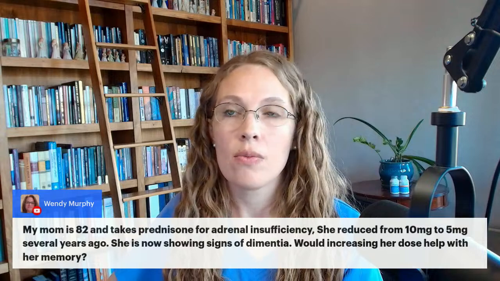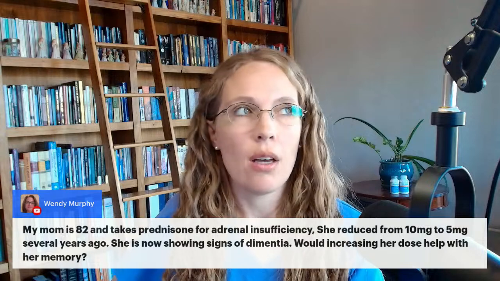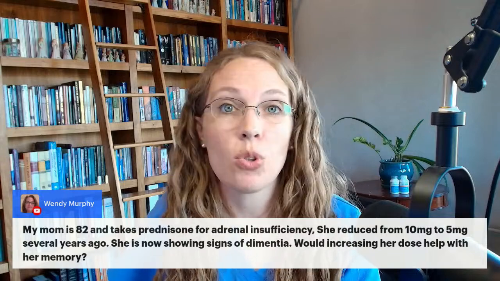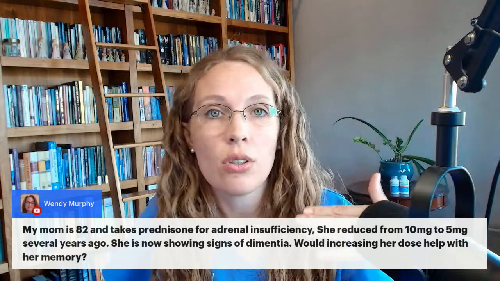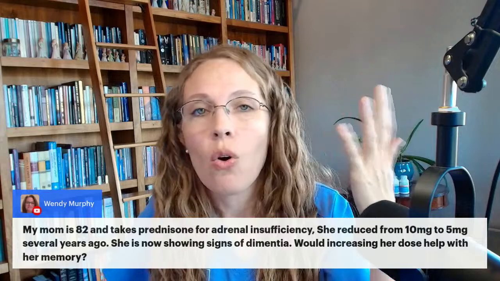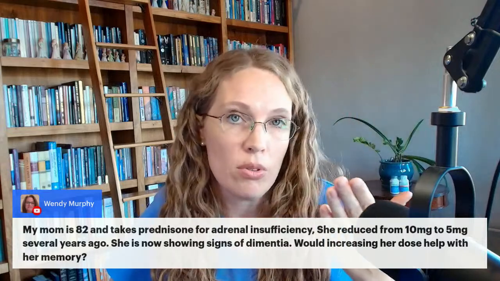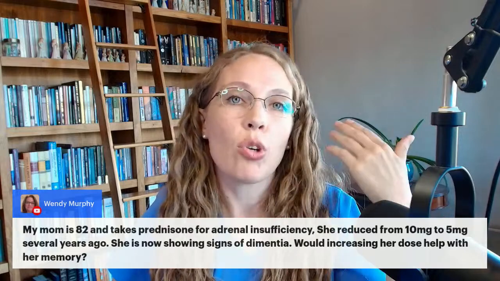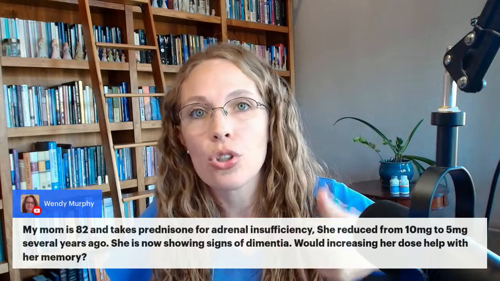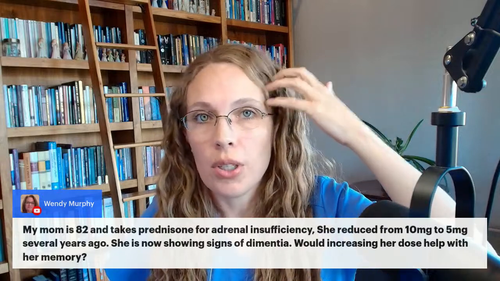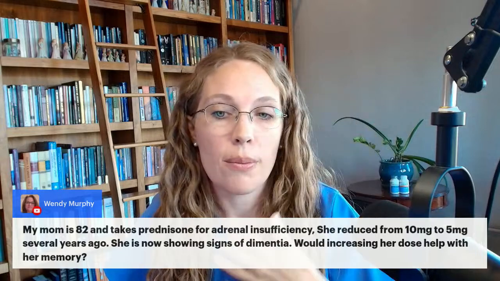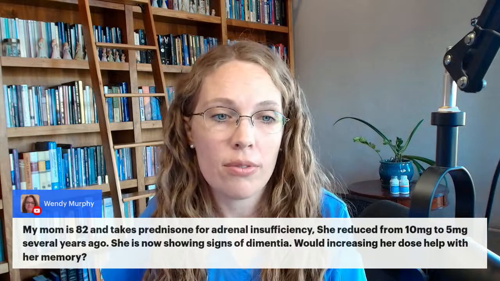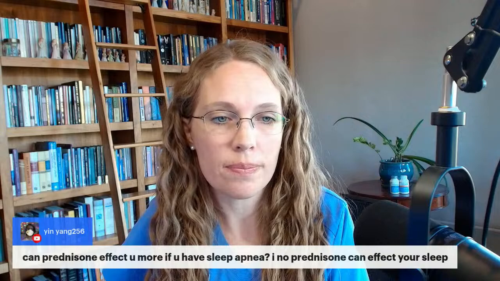I don't know if there's some reason, like, there are different kinds of dementia, and if that kind is being caused by some sort of inflammation, and when she goes down on dose, it's allowing it to get worse, or if the fact that she's 82 and people get age-related dementia at that age is the reason, I don't know. But the general principle is that the higher the dose, the worse the complications to your brain. So if it were my mother, I would not want her on 10 milligrams. I would keep it at 5 if it were my mom, but definitely talk to her doctor about it.